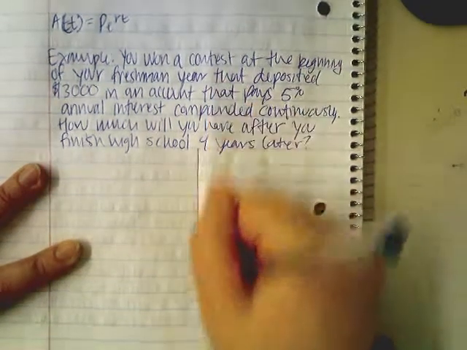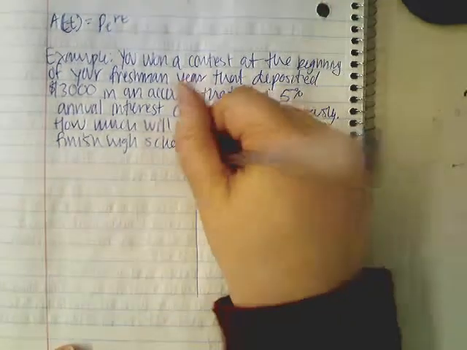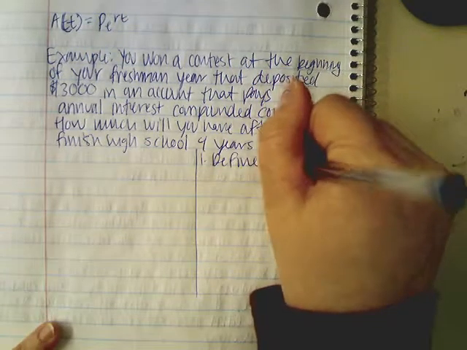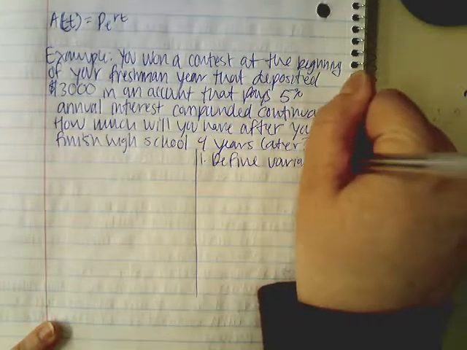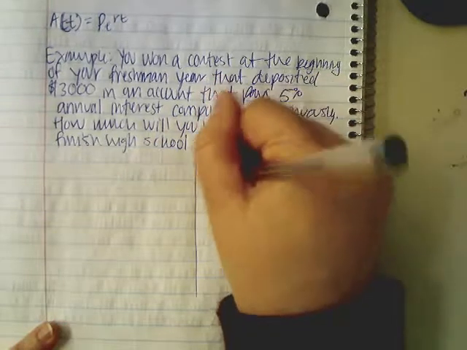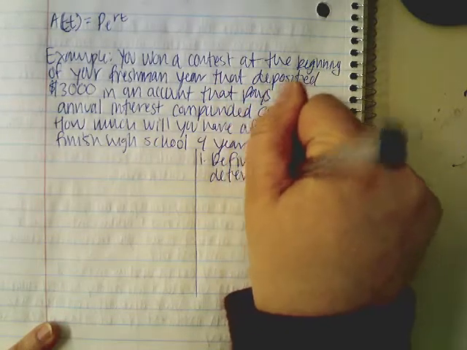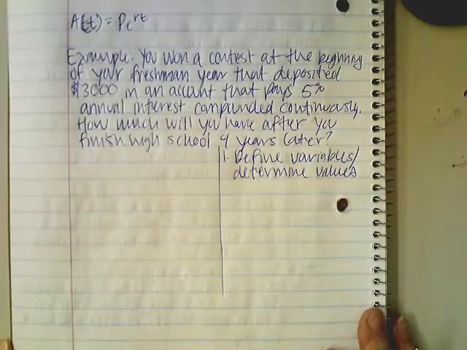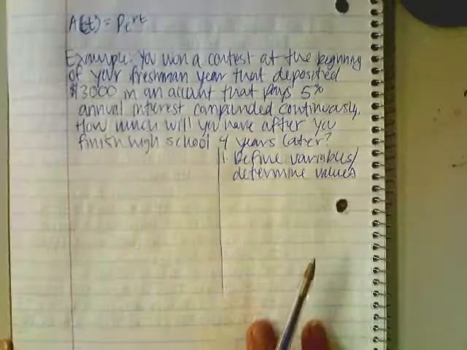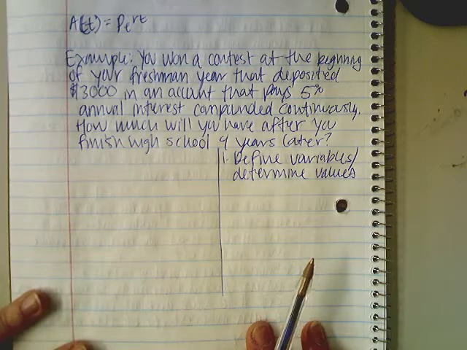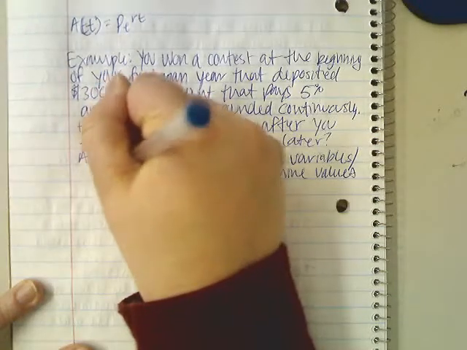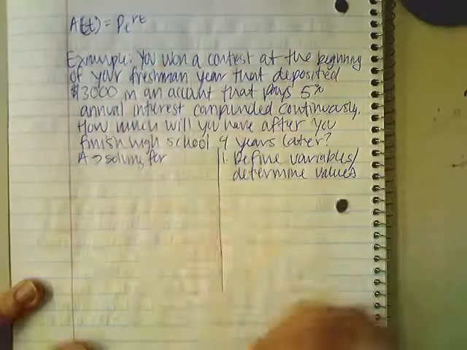Okay, so the steps are pretty straightforward. First thing, we're going to define our variables, or determine the values of the variables, because we already kind of know what they mean, but we need to assign them the values for the context of the problem. So again, I'm working with A(t) equals Pe^(rt). So I'm solving for A, so I'm leaving that alone.